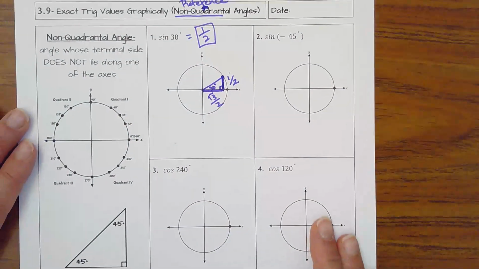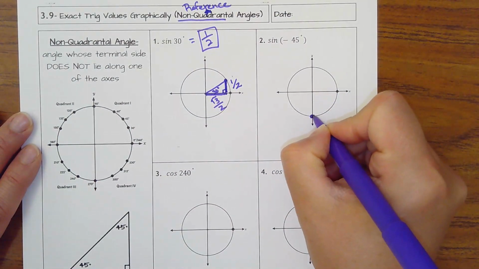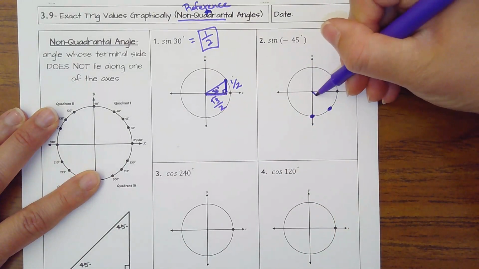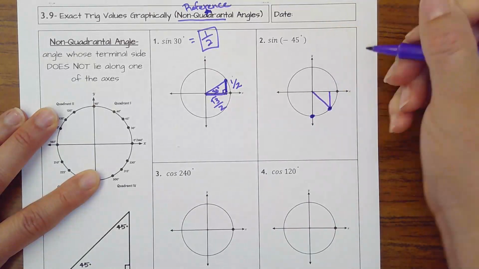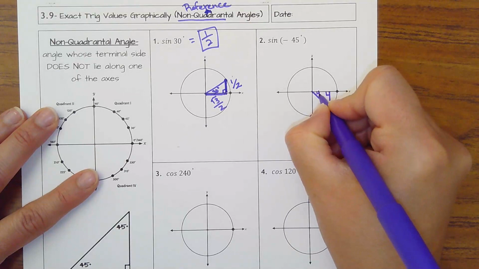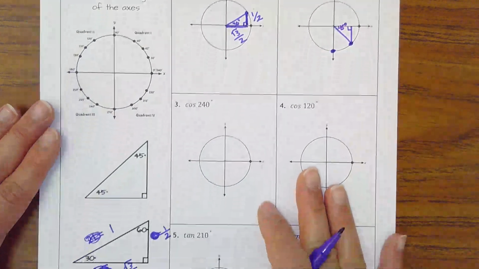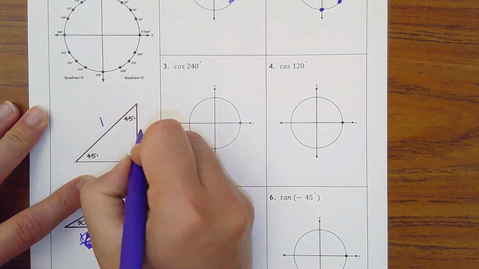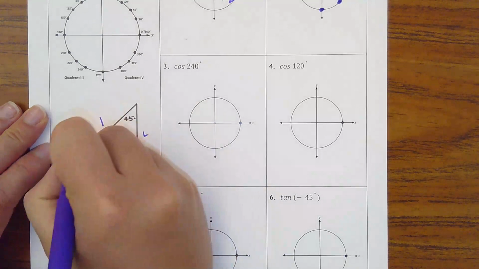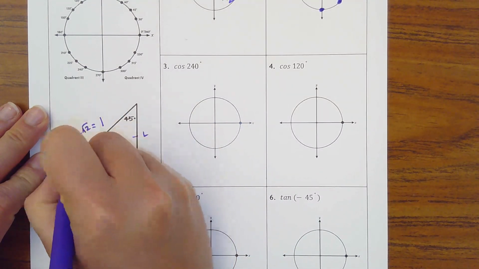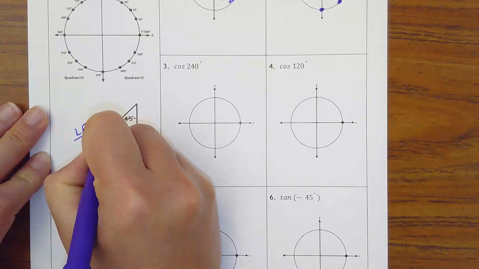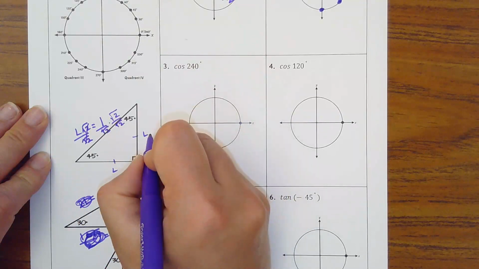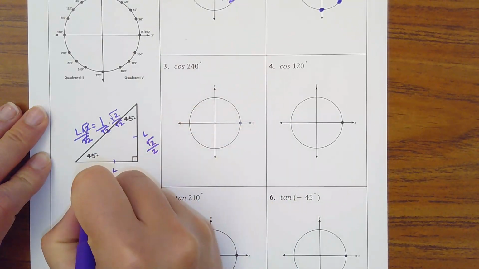All right, next one is sine of -45. -45 would go this way. Oh, what am I doing? -45 would be here. Sorry. So that'd be halfway. Create your triangle. Here's your 90. Here's your 45. Okay, so let's go to our 45, 45, 90 triangle. This is still a hypotenuse of 1. Remember that this is leg, leg, leg square root of 2. So I would have to divide by square root of 2. And then rationalize, which gets me square root of 2 over 2 for each leg.